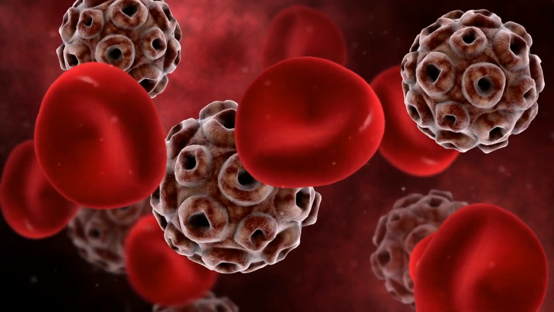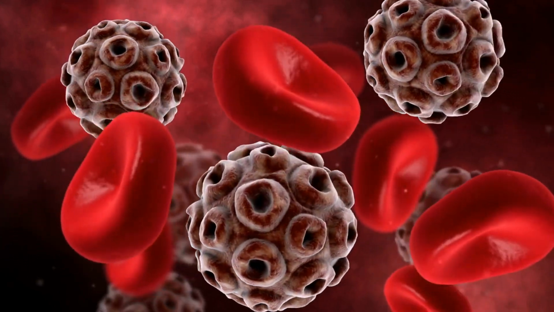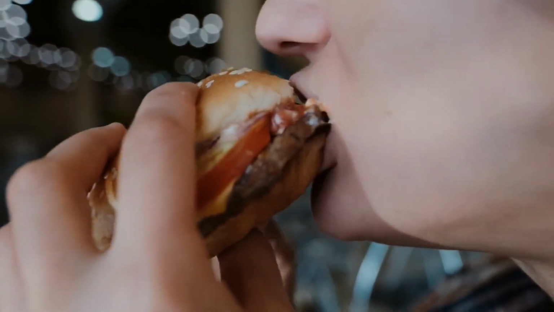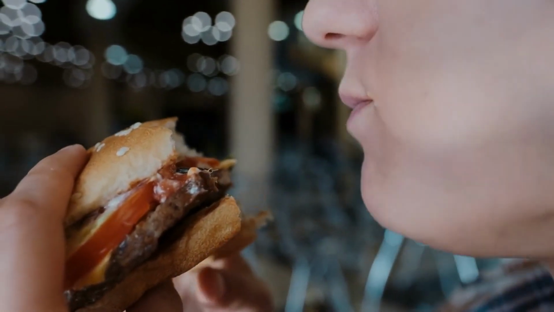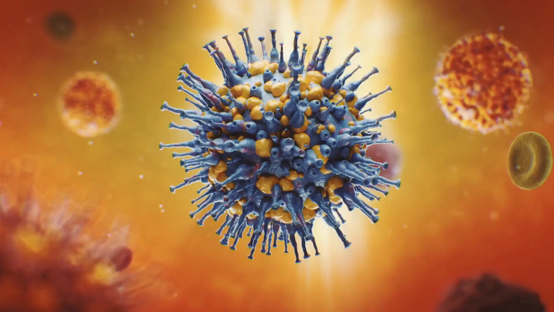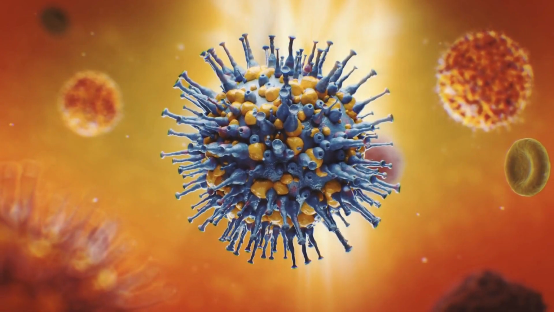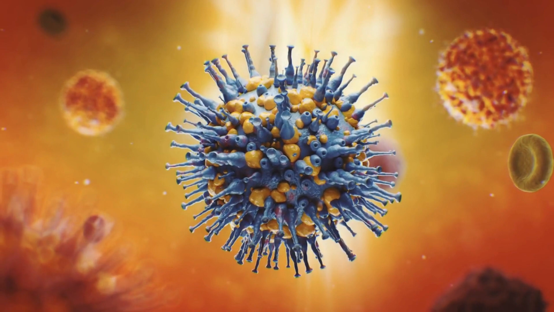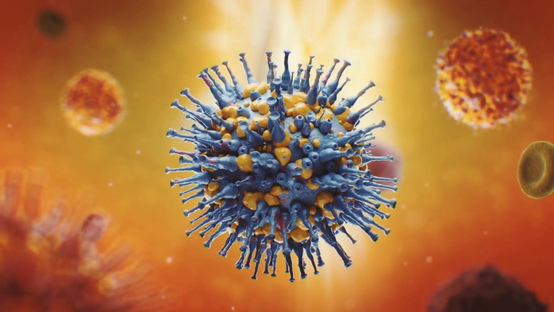There are quite a few things that can contribute to leaky gut. Eating a diet full of processed foods, sugar, and unhealthy fats can cause inflammation and mess with our intestinal lining. On top of that, if we're constantly stressing out, it can weaken our immune system and throw our gut health out of whack. Infections from bacteria, viruses, or fungi can also cause inflammation in the gut and make it more permeable.